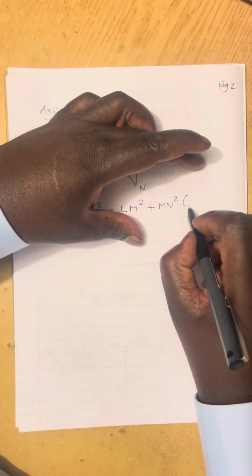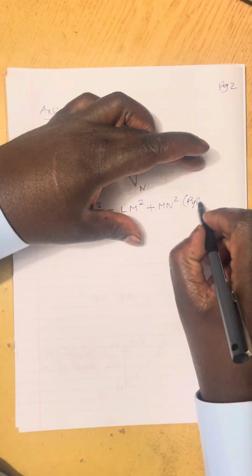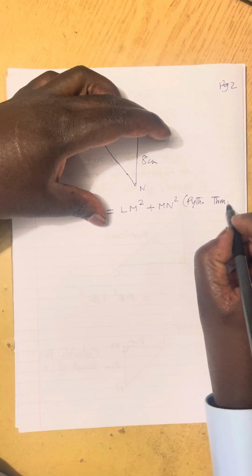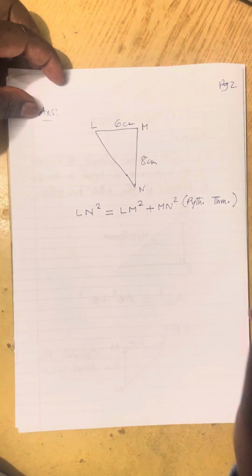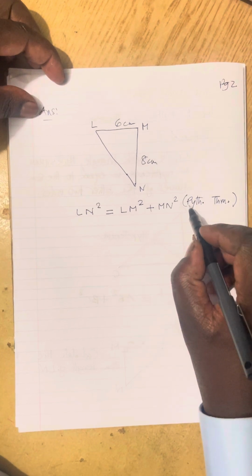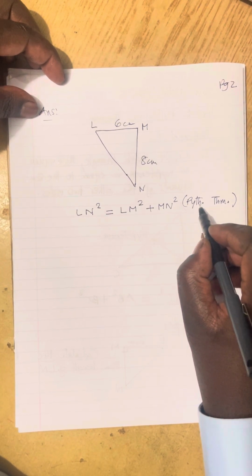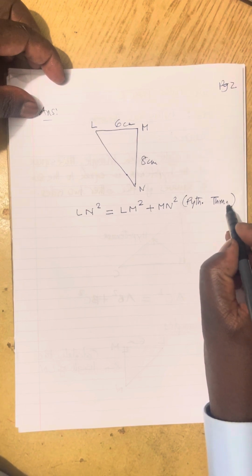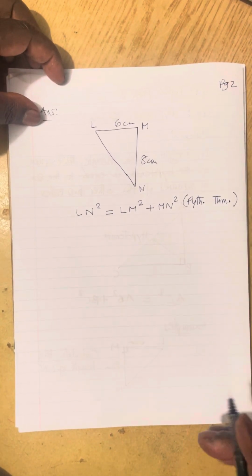Do not forget to write Pythagoras theorem. Take note of the short form that I'm using there for Pythagoras theorem: Pyth. THM. So that's Pythagoras theorem in short.